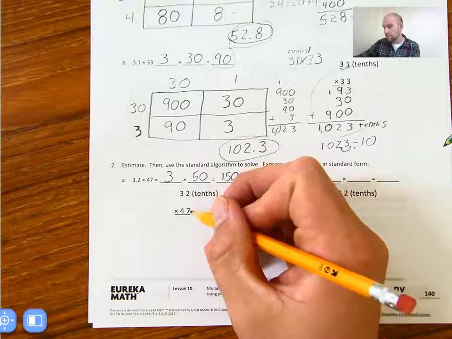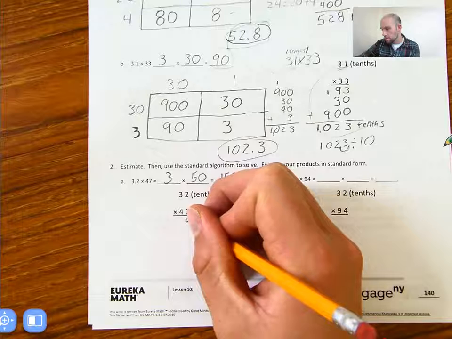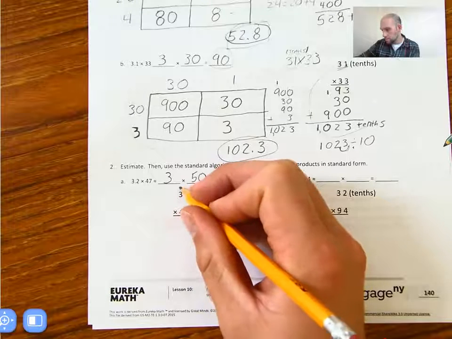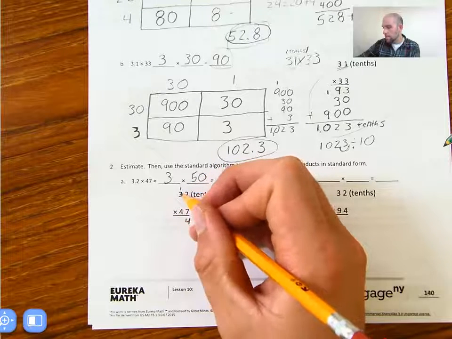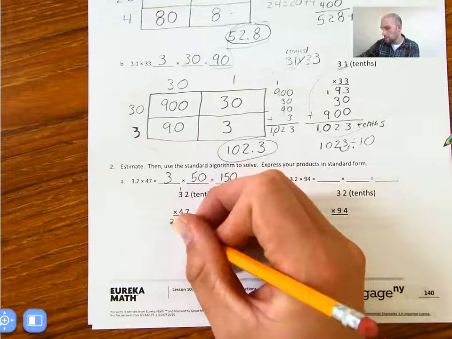2 times 7 is 14. And then 3 times 7 is 21 plus 1 is 22.